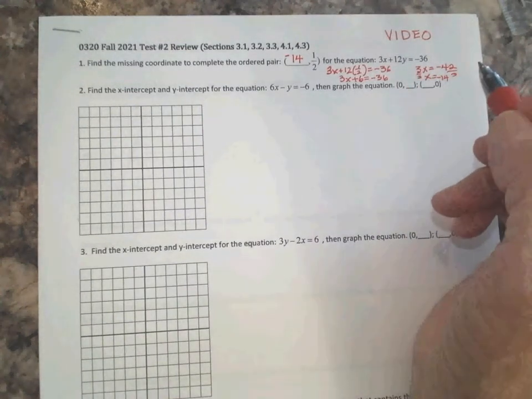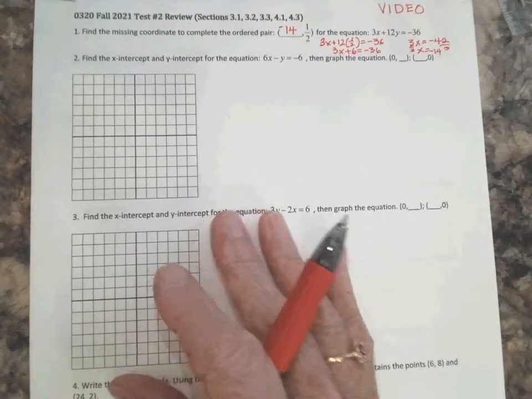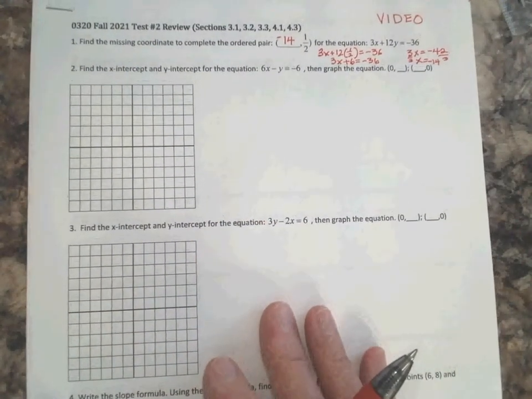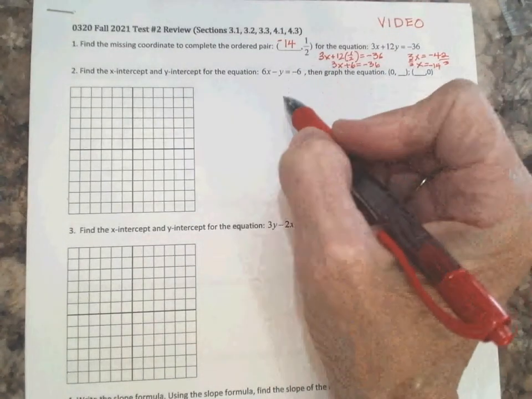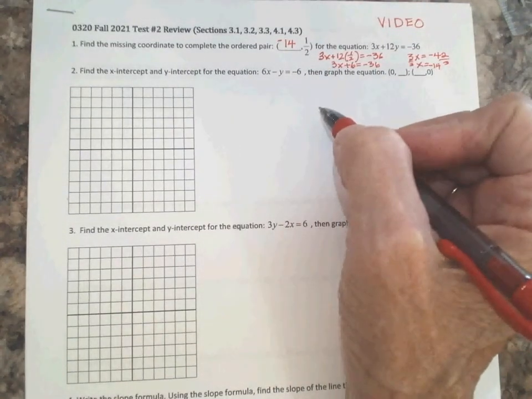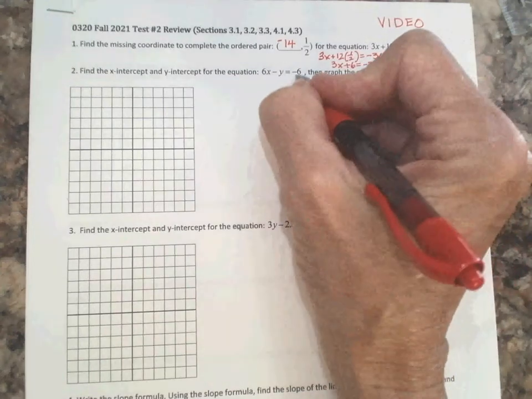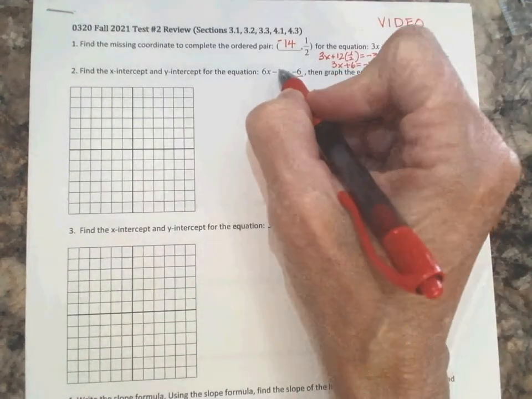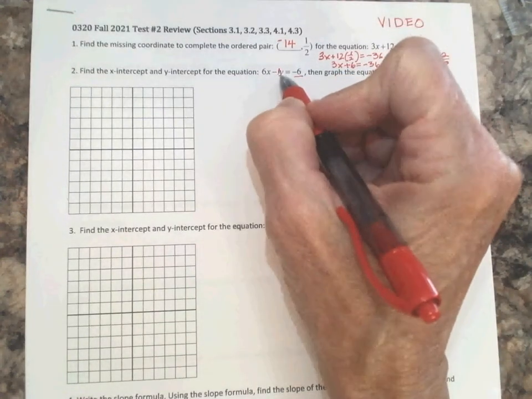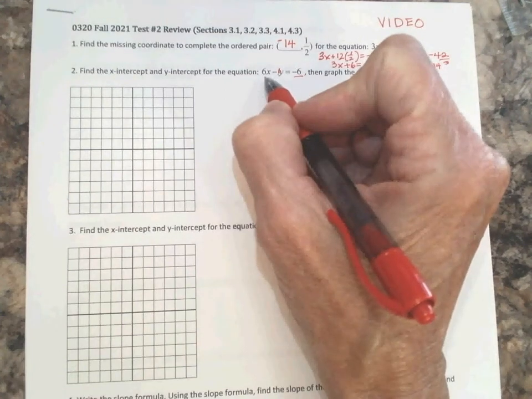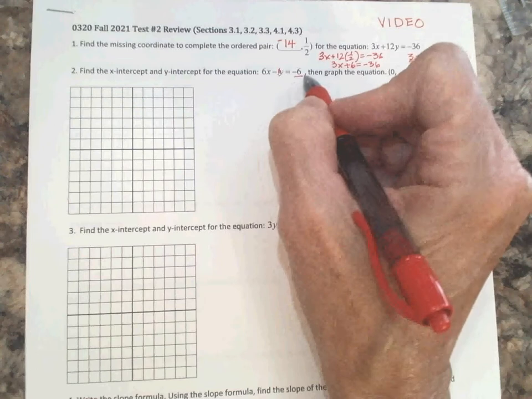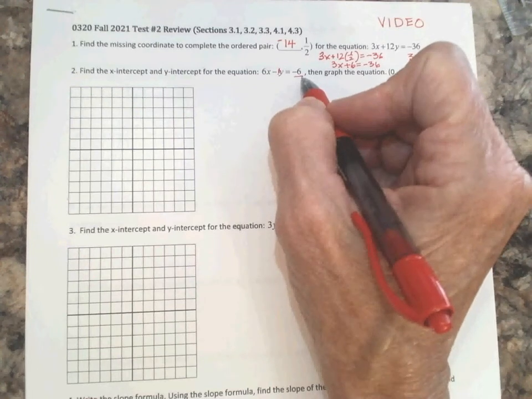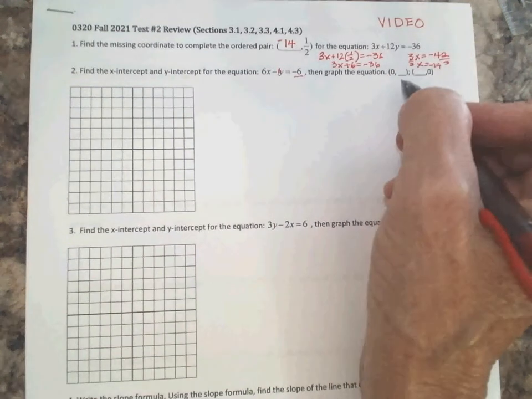Now, on number 2 and number 3, you're asked to graph using the intercepts. And I've told you in class this would be the method that's the easiest and the quickest when this number can be divided by the number in front of the y and the number in front of the x. And in this case, 6 and negative 1 will divide evenly into negative 6. So this would be a quick, easy way to solve this problem.